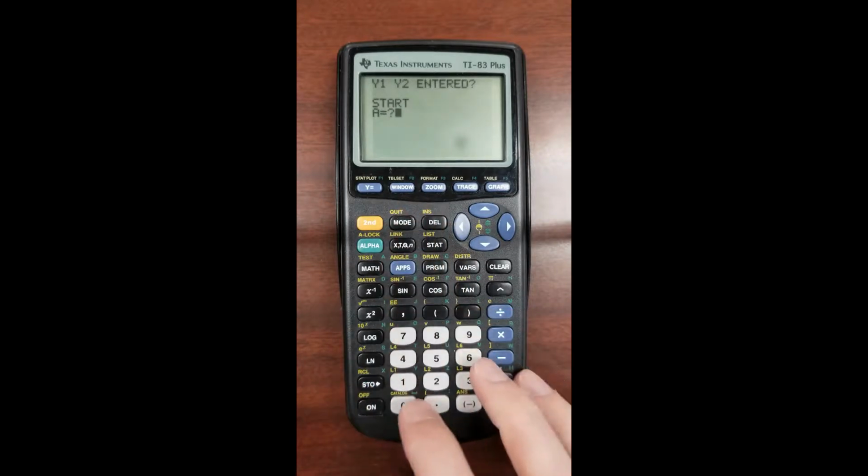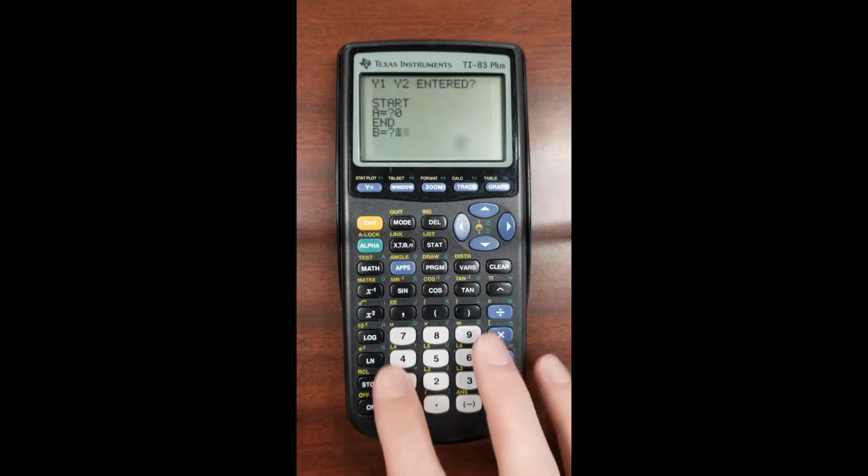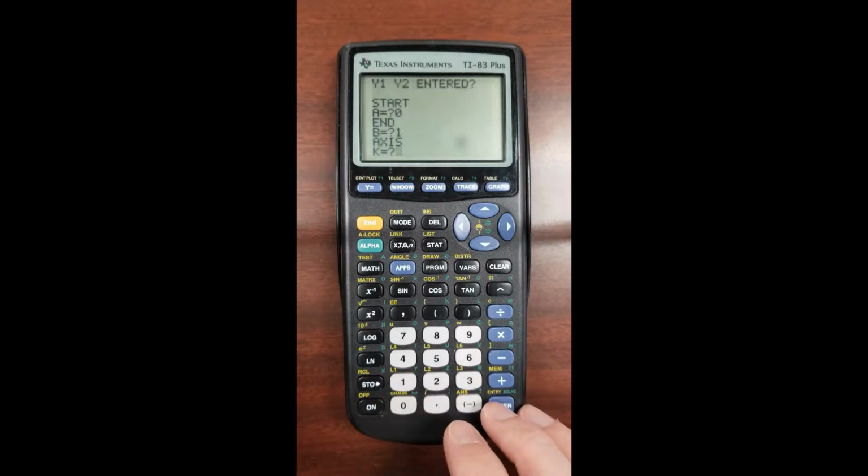My start, I'm going to say 0. My end value, let's say 1. And eventually you're going to rotate around an axis. So we'll say our axis is y equals, I don't know, y equals 2. And it'll go through and calculate the area. So this is going to be the area between the two functions.